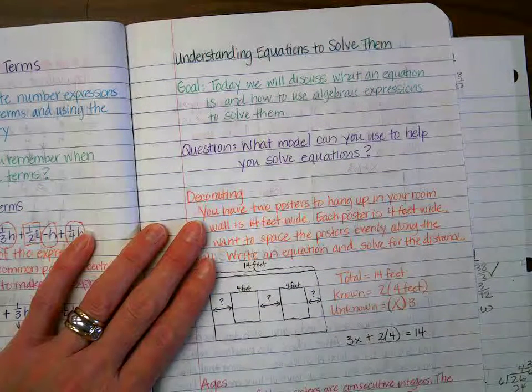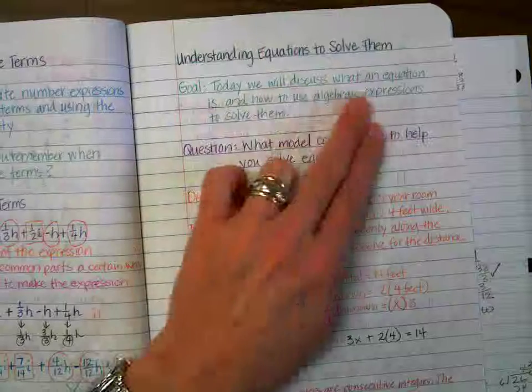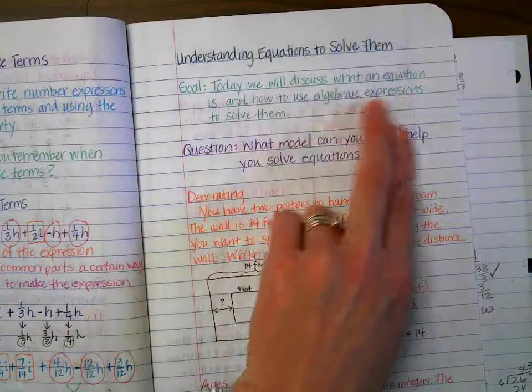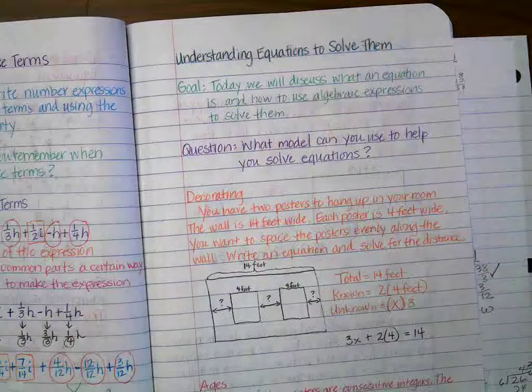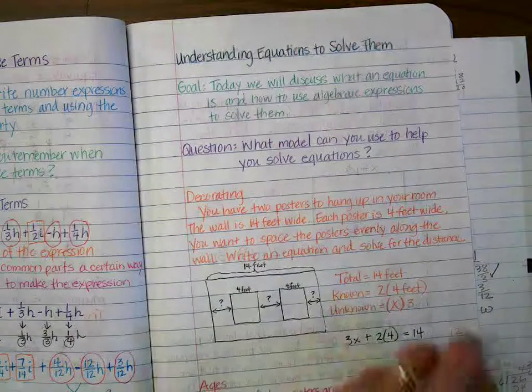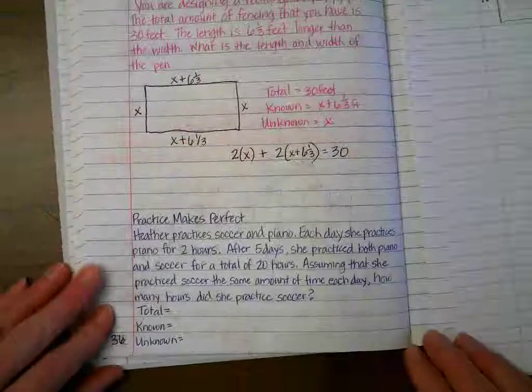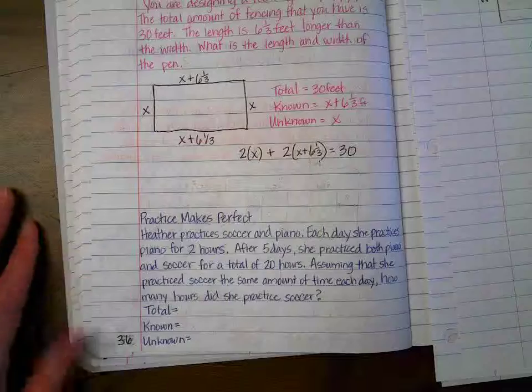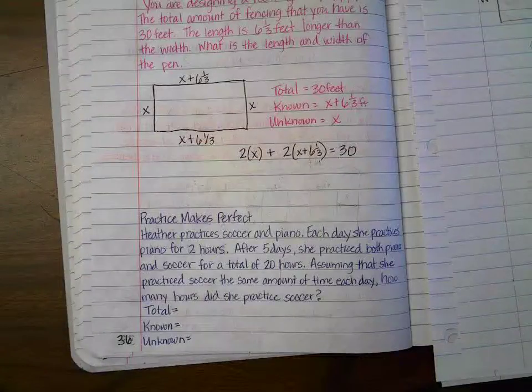Okay? Moving back to our question. What model can you use to help you solve equations? Drew it down here under the ages problem. And then, do you see how figuring out what the equation is and using algebraic expressions to solve them is making this lesson pretty simple? Boys and girls, it's fun. It's a good lesson. It's challenging. It makes you work, but it's also very fun, and I believe that you can do it.